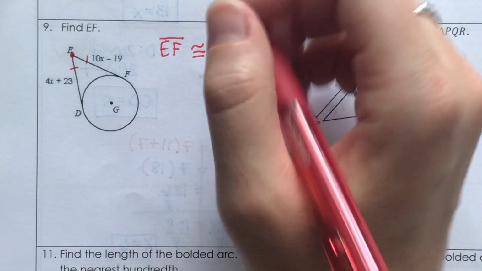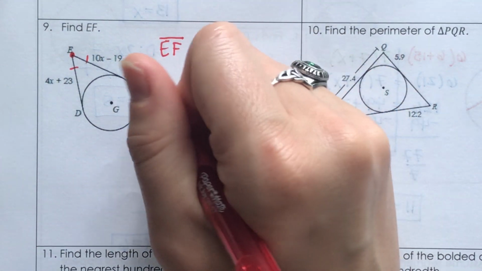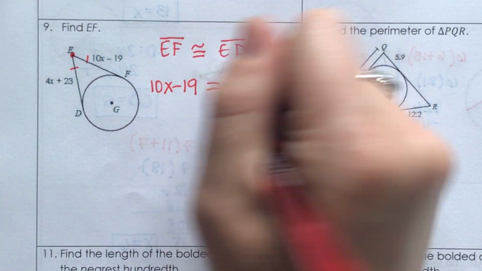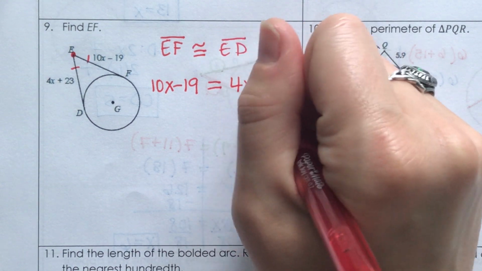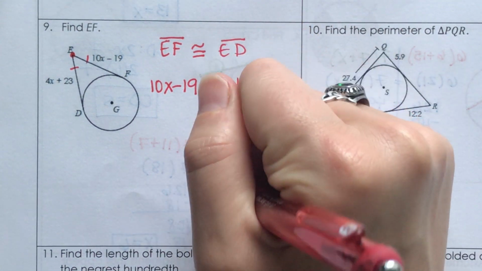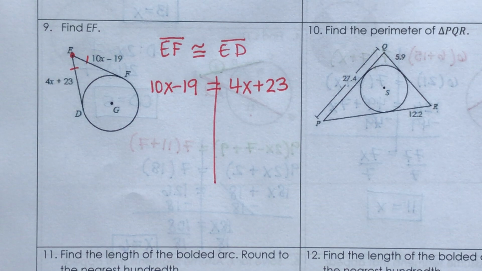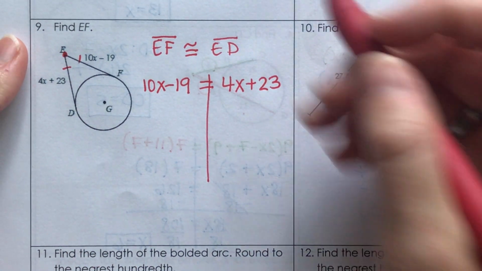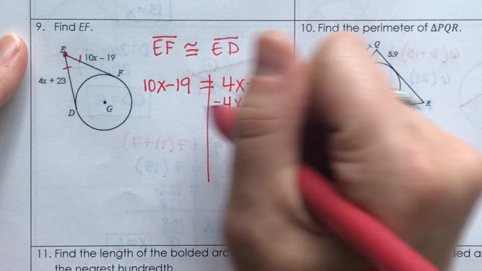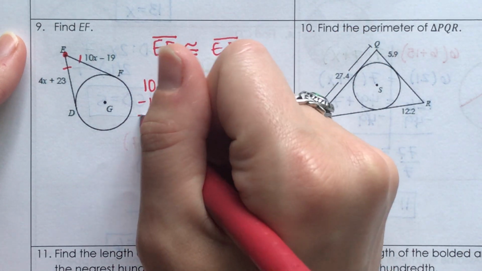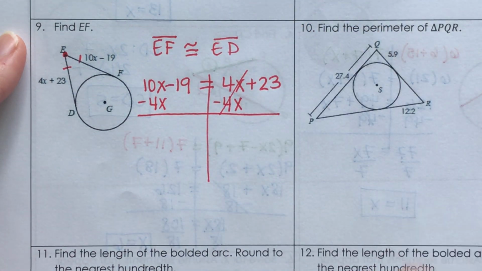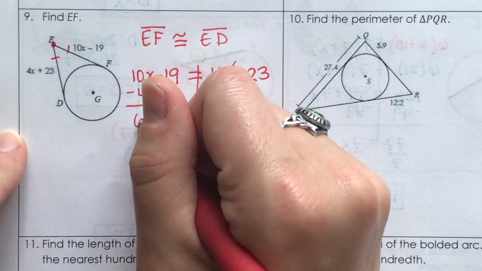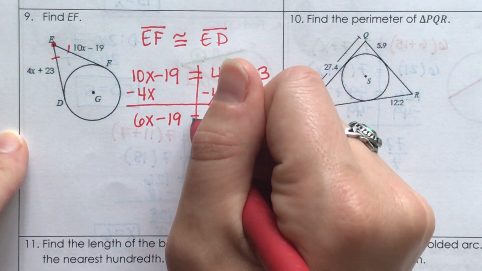If they are the same, I can write an equation that says this side length, 10x minus 19, is equal to the other one, 4x plus 23. And then I'm just going to solve for x. Easy stuff. So first thing I'm going to do is I'm going to get all my x's on one side. I'm going to subtract 4x from both sides. It doesn't have to be your first move, but I like to move the x's first. I feel like it just makes my life easier if I do that.